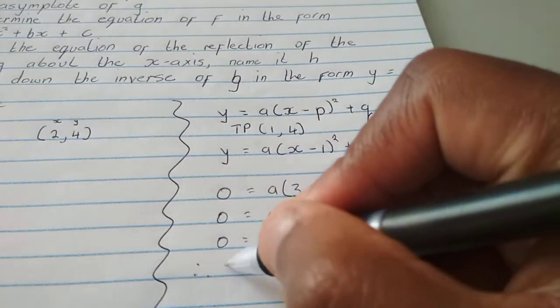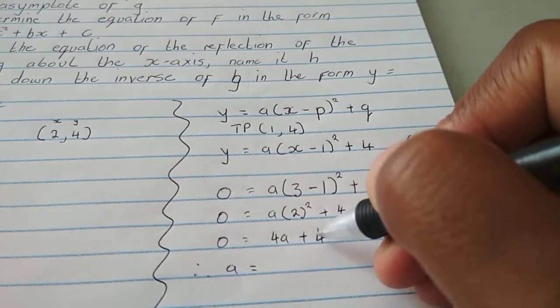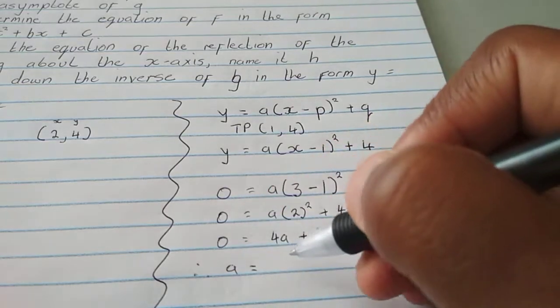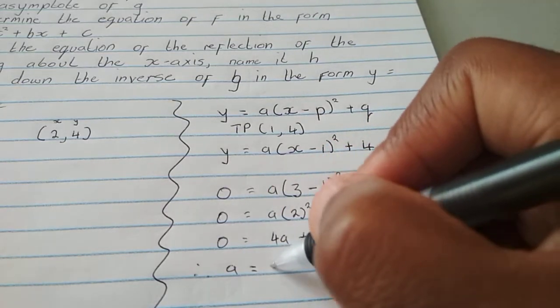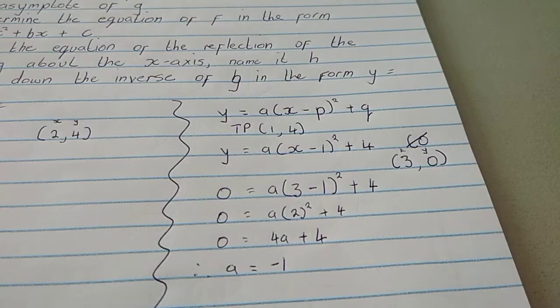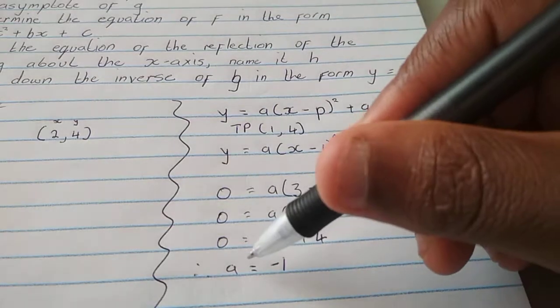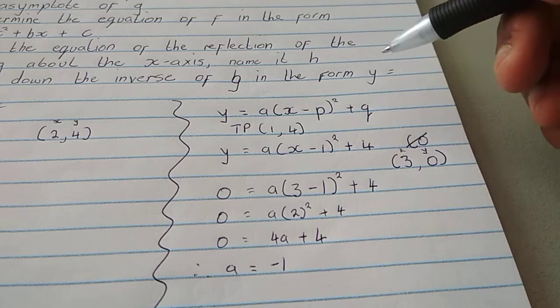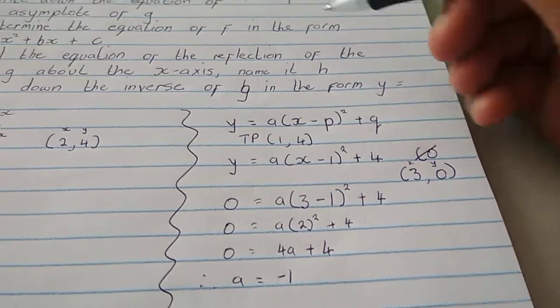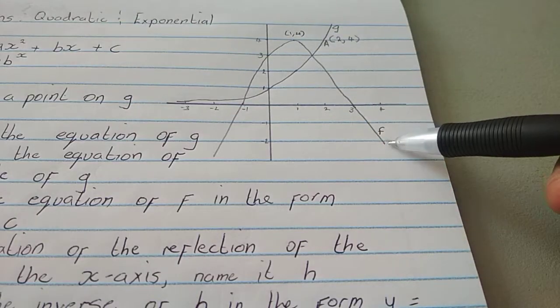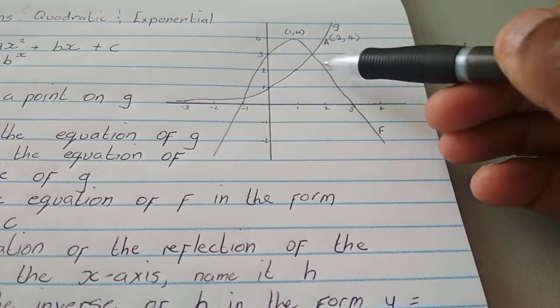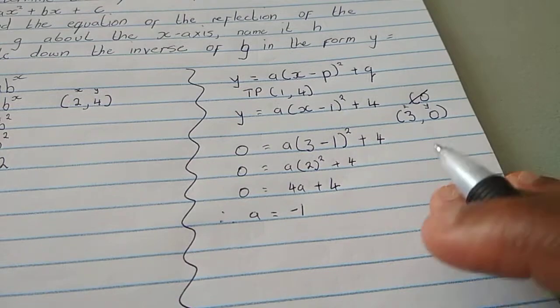Therefore a is going to be equal to, because if we take this 4 to that side it becomes negative, and then we divide by 4, that gives us −1. So a is −1, which makes sense because the graph is frowning, which means it's a negative graph.